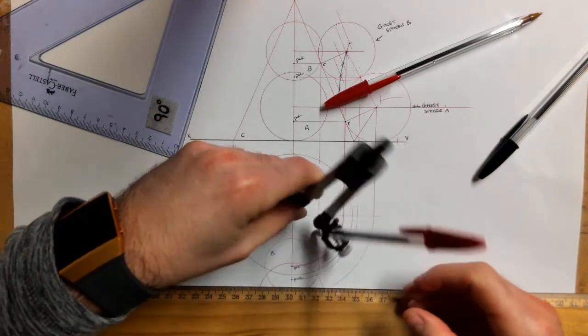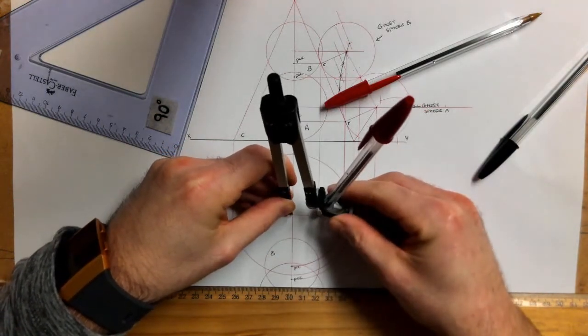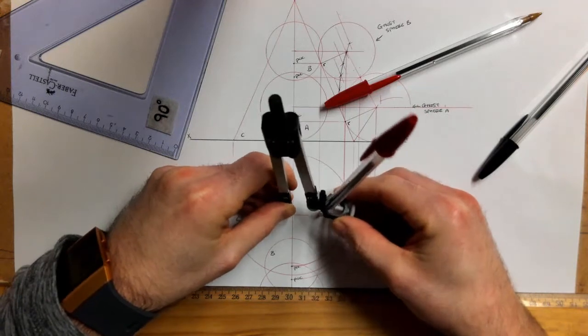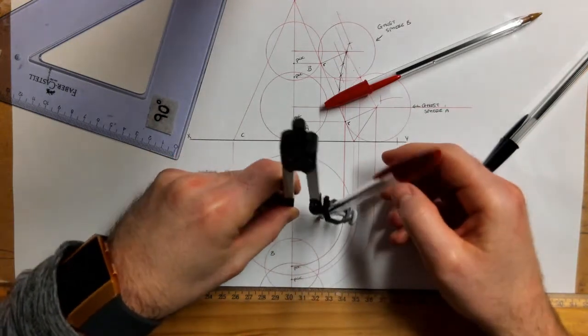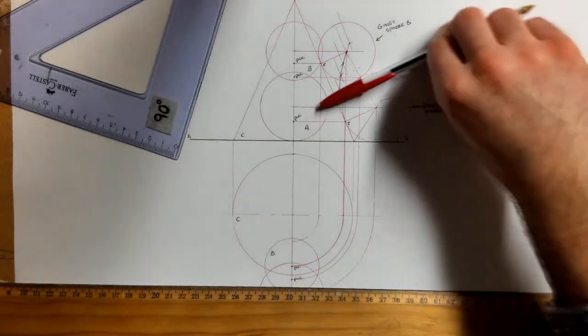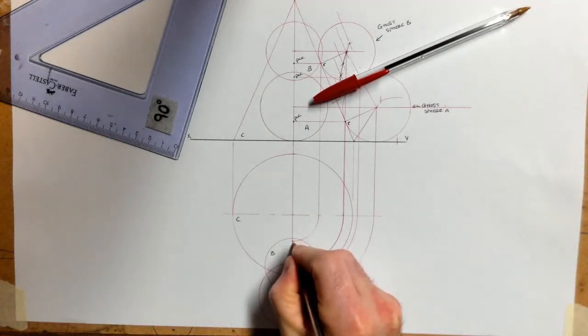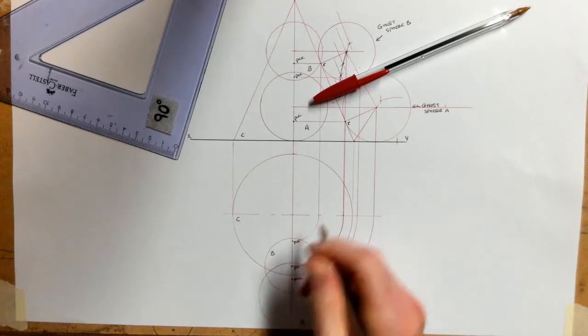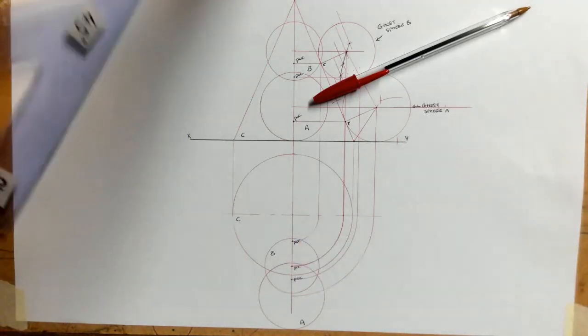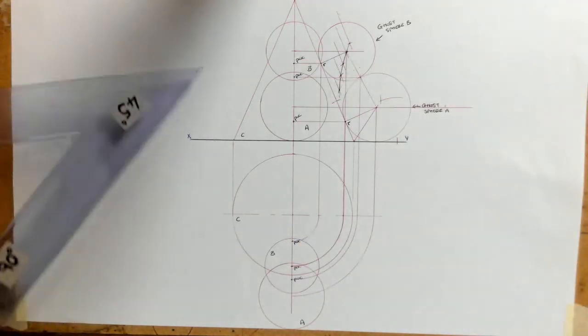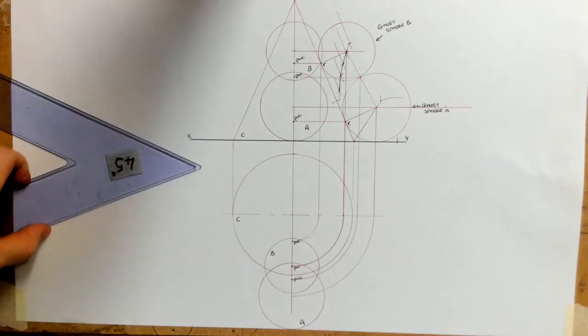Just about, yeah, I'm happy with that. And there we go, that has been rotated into position. And there we go, that is technically the question completed. I'm just going to heavy in now the important details. So at this point, guys, I'm going to speed up the video whilst I heavy in the important details.